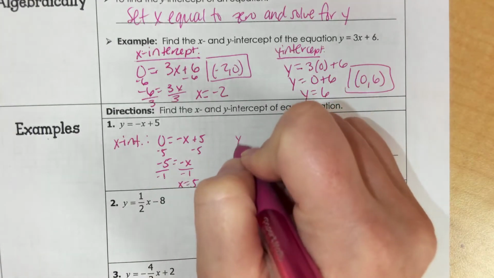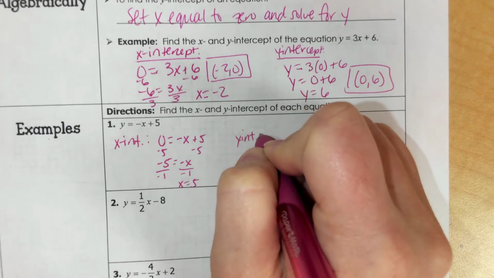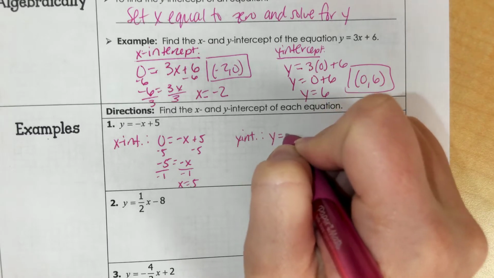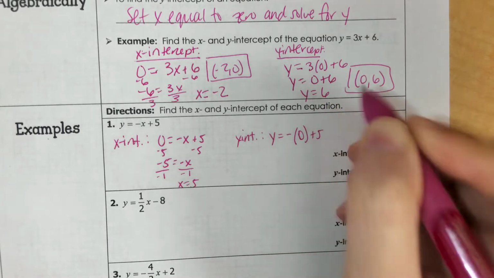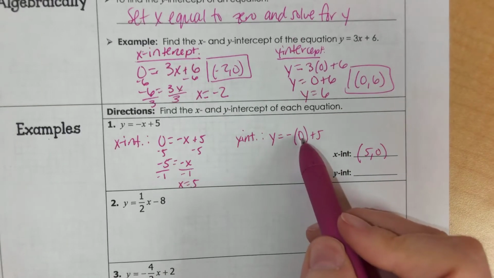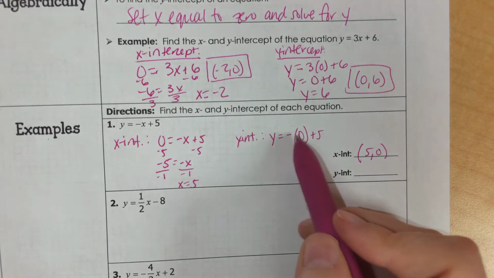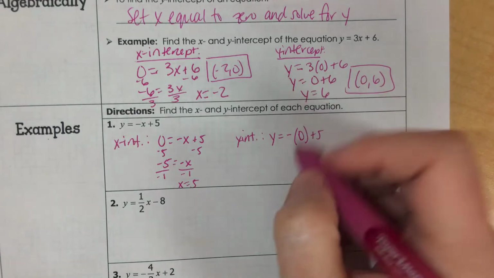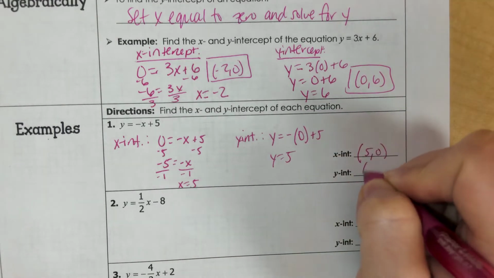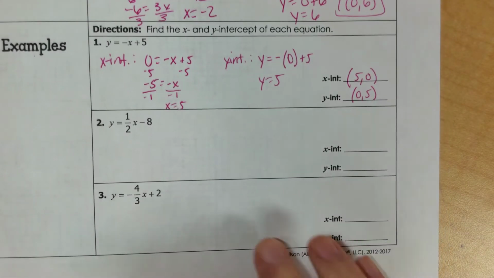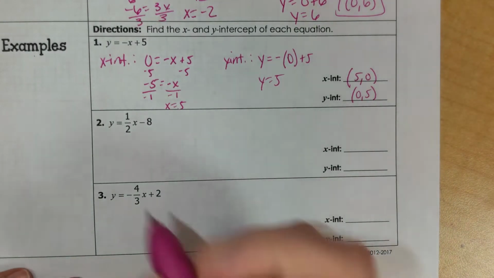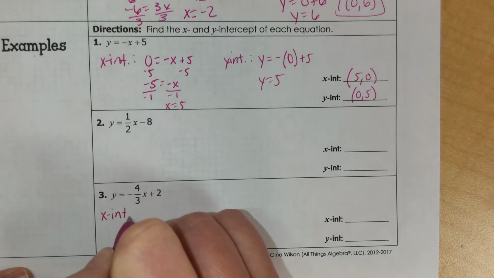Now, y-intercept, we're going to do the same process, but we're going to flip it around, keep the y, and replace the x with 0. Notice I've used parentheses here when I plug it in. Negative or positive, it's still 0, so 0 plus 5 is 5. So I end up with the point (0, 5) for my y-intercept on this one. Okay, now number 3, same process. So this time I'm going to deal with a couple of fractions, but no big deal.